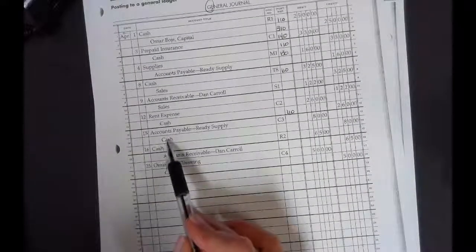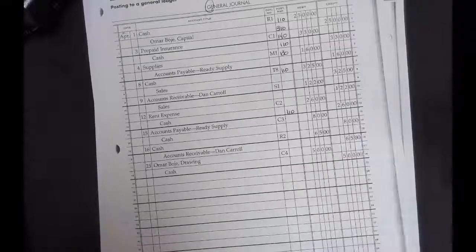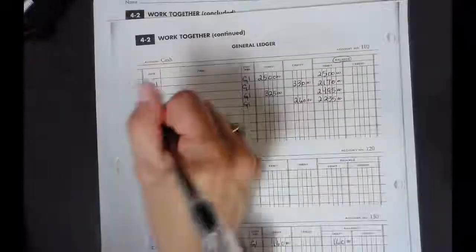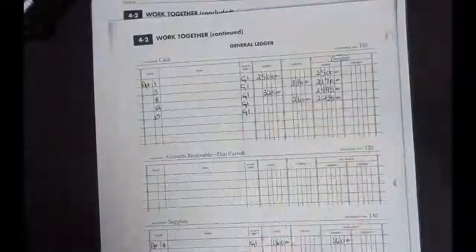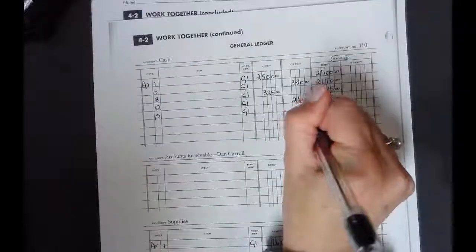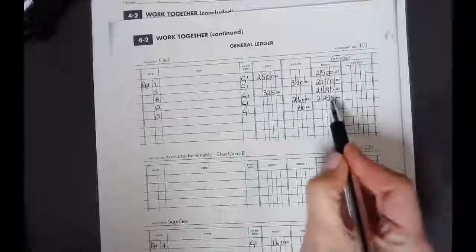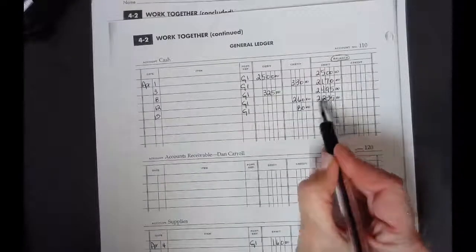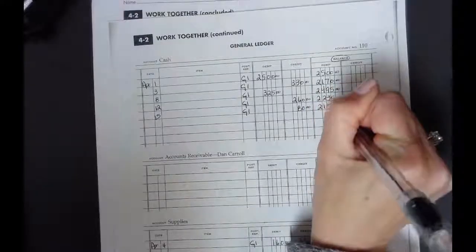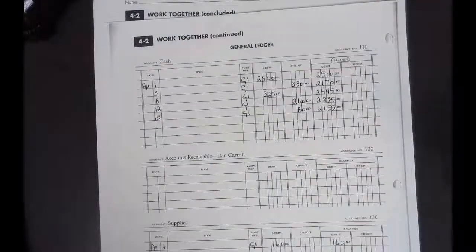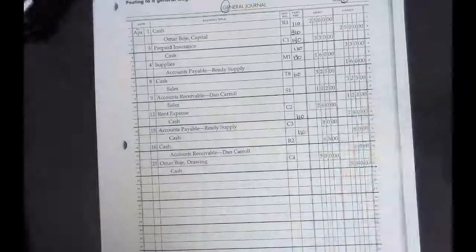We have another credit to cash for $80 on the 15th. So on the 15th, general journal page 1, we have a credit for $80. Again, I'm going to subtract because I have a debit balance and a credit. When I subtract, I get $2,155. I take account number 110 and I put it back here.